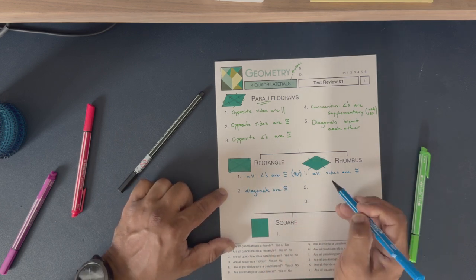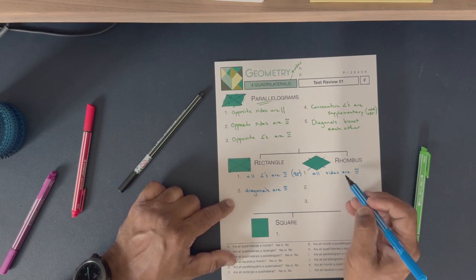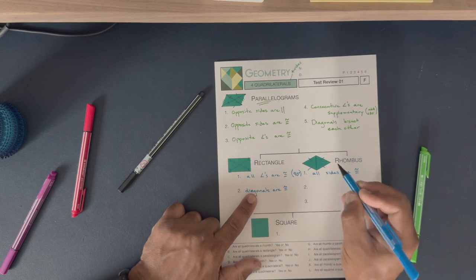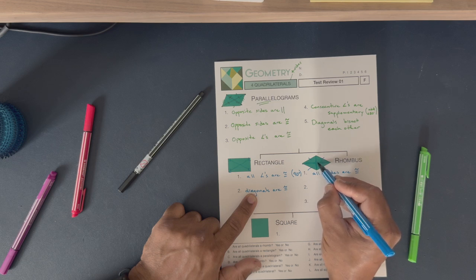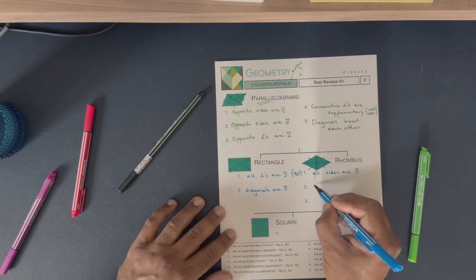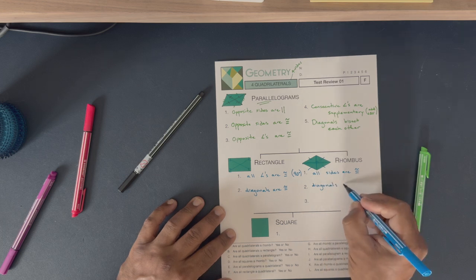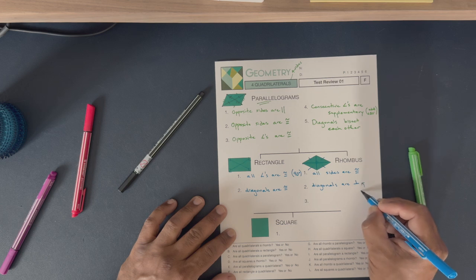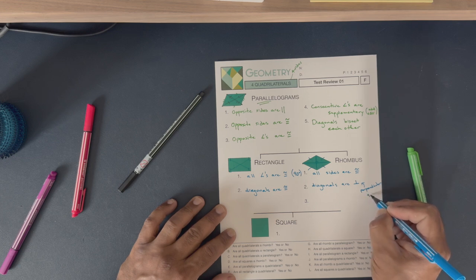All right, let's see. Now rhombus, all sides are congruent. What do we know about this one? The diagonals are not the same size, because that one's short, that one's a little bit longer, but they do cross at a perfect 90-degree angle. So here, diagonals are perpendicular, AKA 90 degrees.